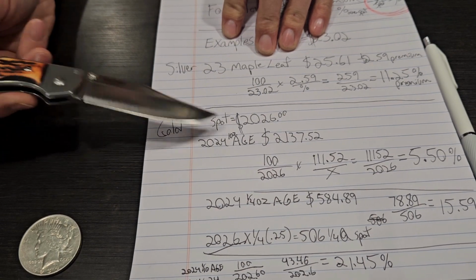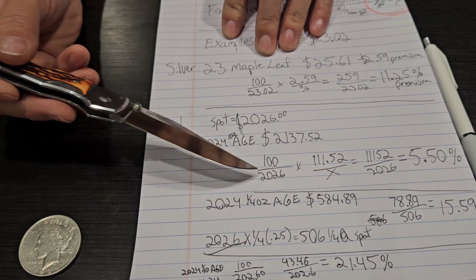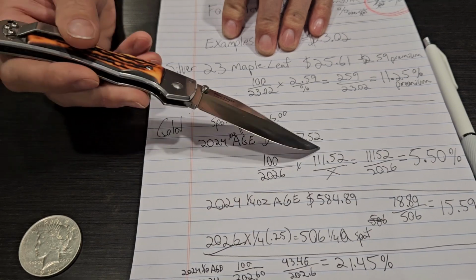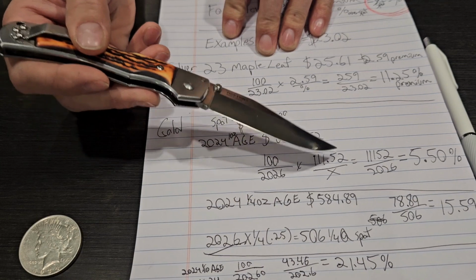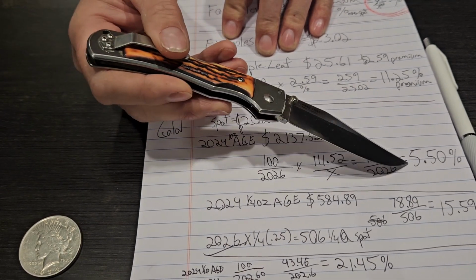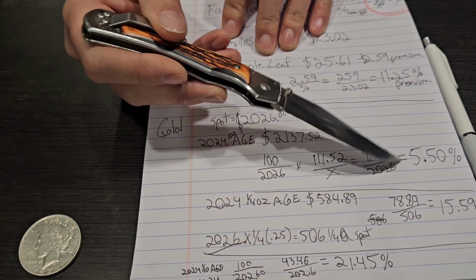Let's take a look. So spot versus what they're asking for, the difference is $111.52. We plug this into our formula, but again, we want to make this easier on ourselves, right? We just get rid of that decimal, put it over spot, divide it, and it comes out to 5.5%. That's a pretty low premium, guys.